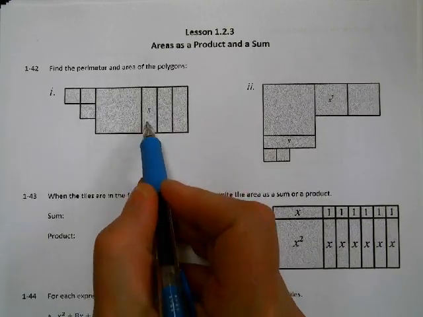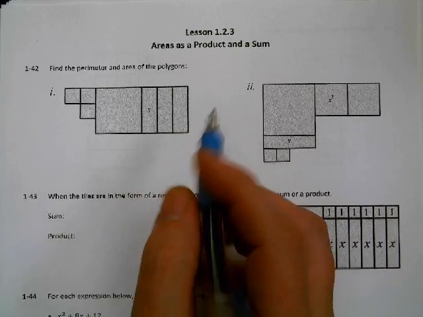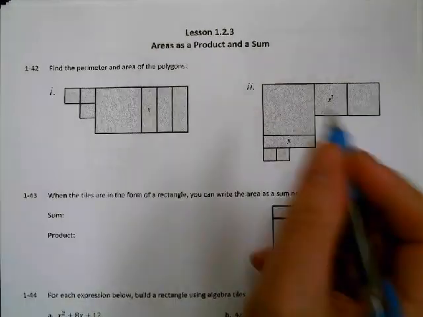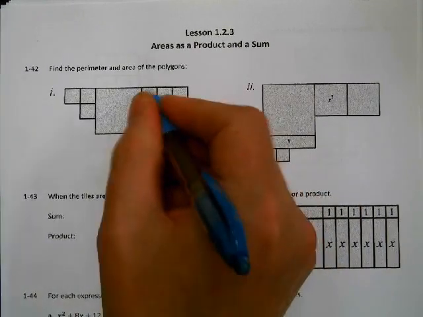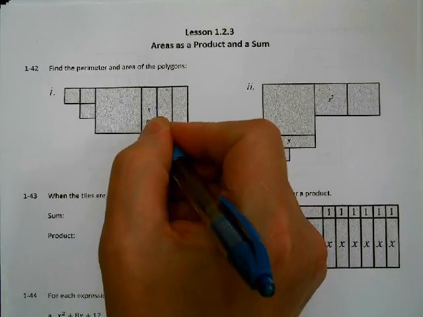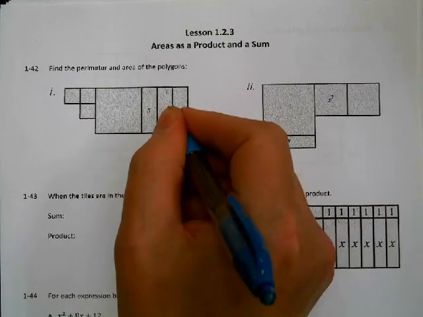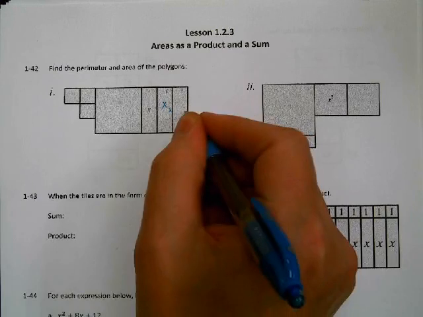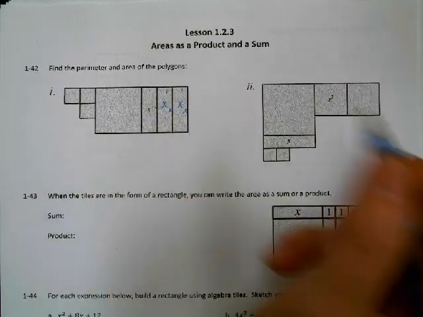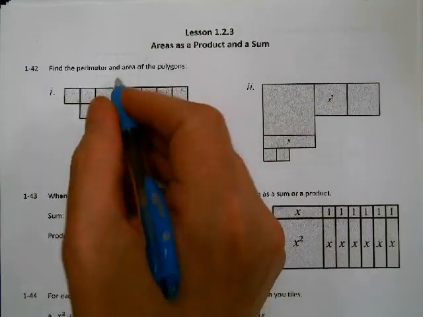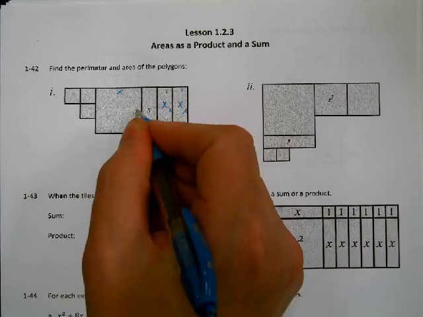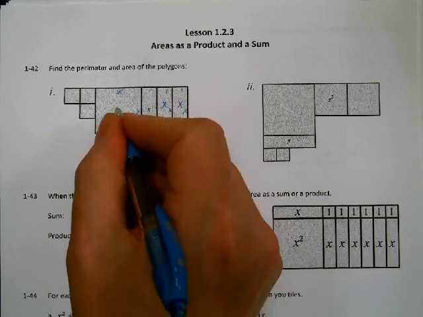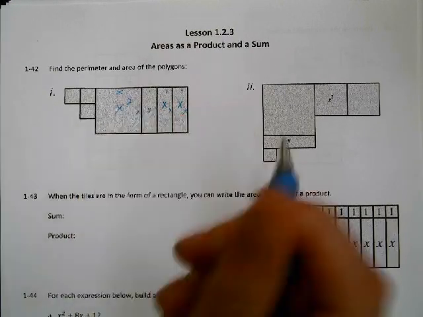So here, this one says that this area is x. So we're going to say that this length is x and this length right here is 1. So if this is x and this is 1, 1 times x is x. So the area of that one's x. Now this one is going to be x times x, so the area of this entire shape, x times x, would be x squared.